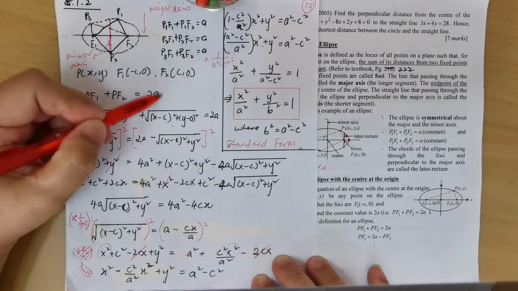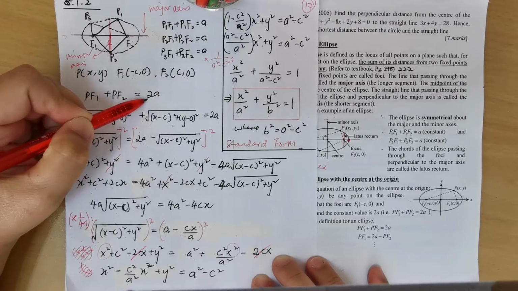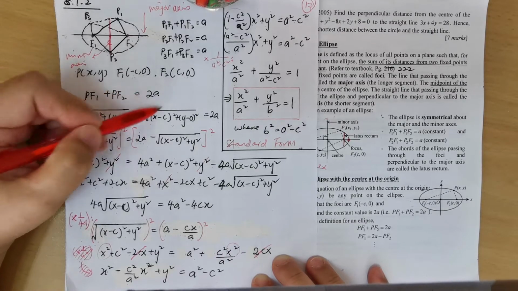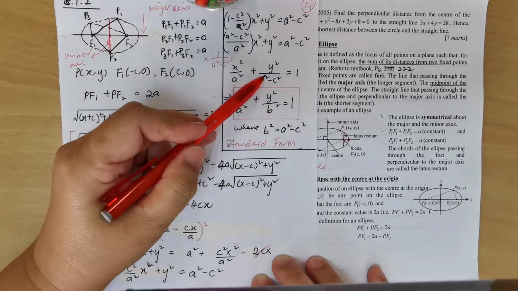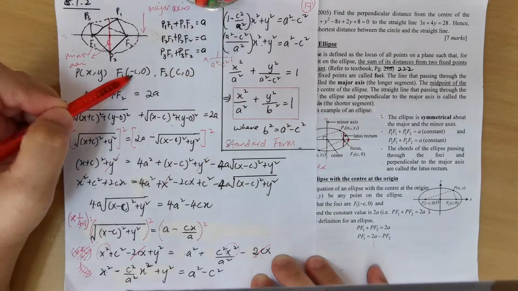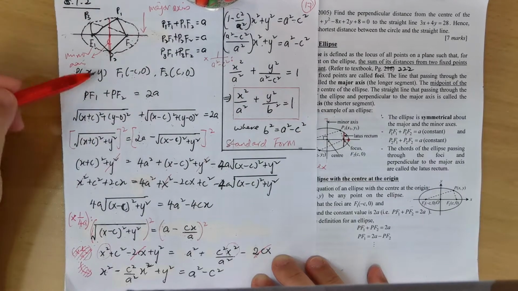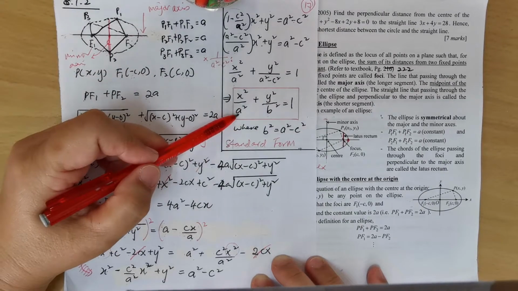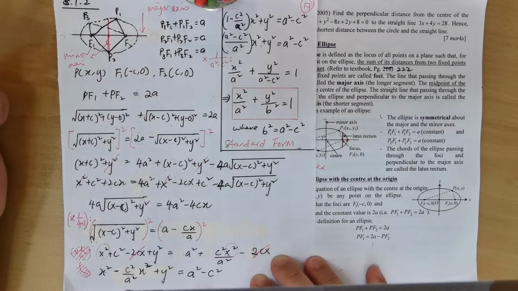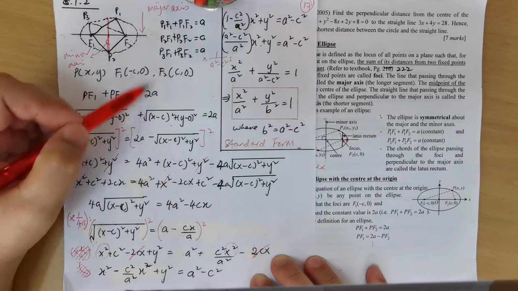A is the half of the constant distance. Right? A is half of the constant distance. And what is C? C is the foci. See that? So if you are given all this information, then you should be able to find your A and B. Alright, this is how you get your A and B.